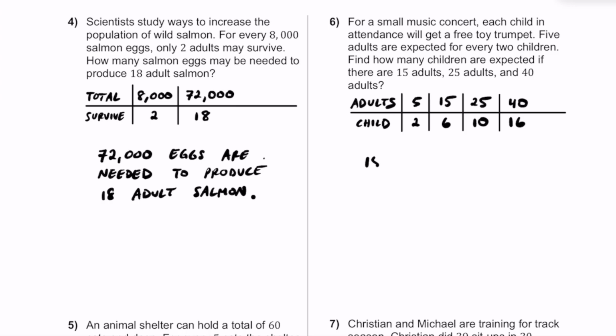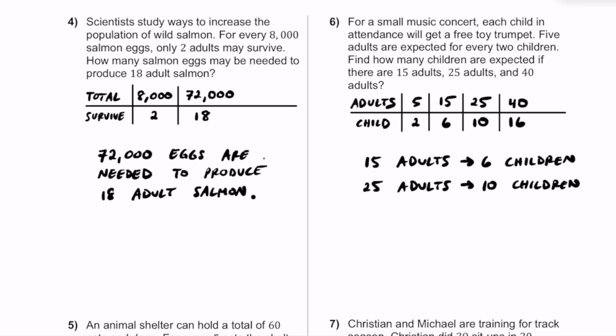So summarizing this, if there were 15 adults, we could expect how many? We could expect 6 children. I guess I'll write it out, but children is such a long word to write out. What if there were 25 adults? If there were 25 adults, we would expect from our table 10 children. And then what if there were 40 adults? If we say 40 adults, our table tells us that we have 16 children. And this keeps the correct ratio that we were expected to have here of 5:2 each time.